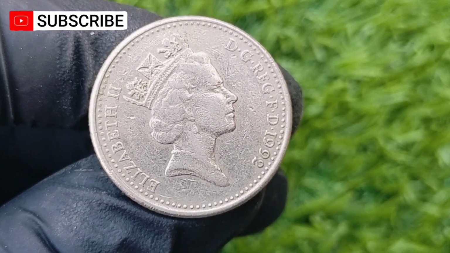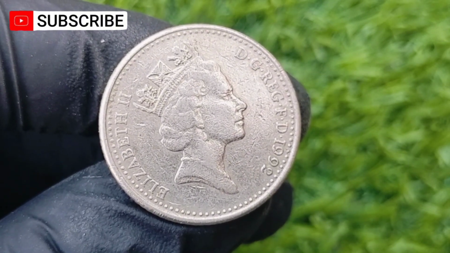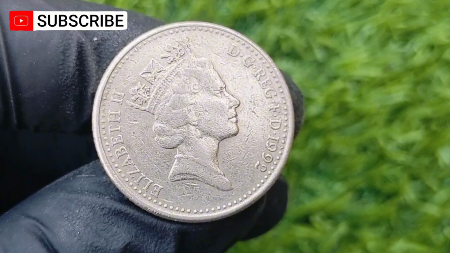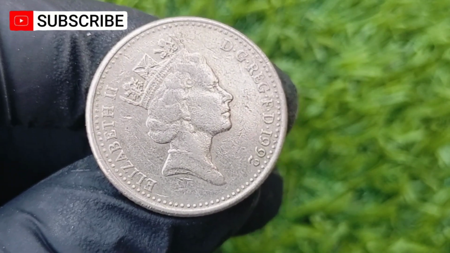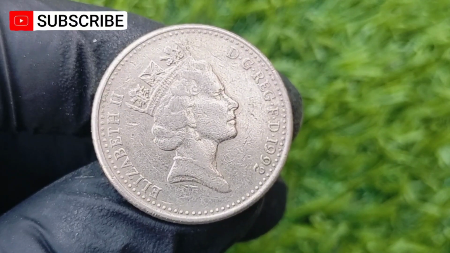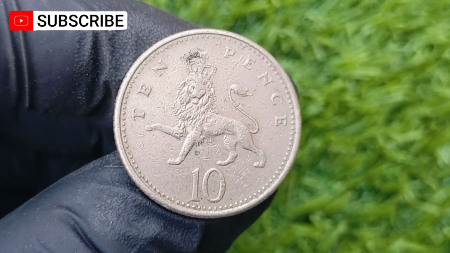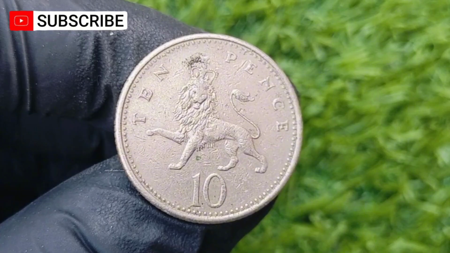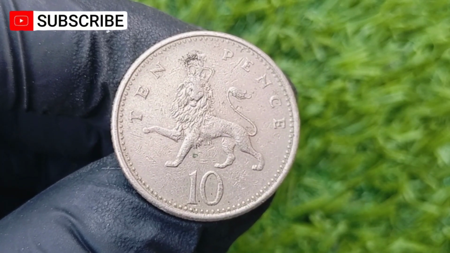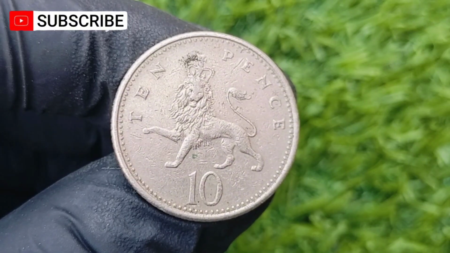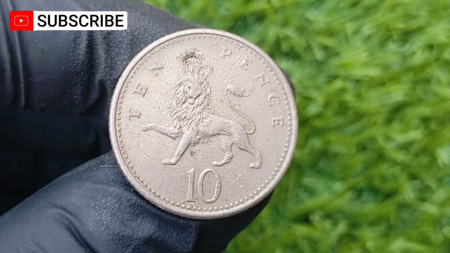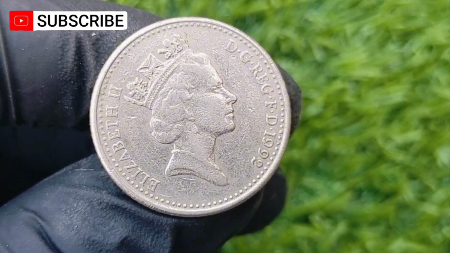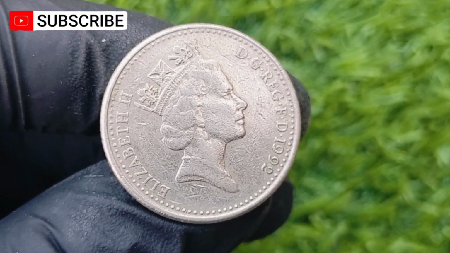It combines practical reform, a smaller, lighter coin, with cultural continuity, a timeless royal effigy and heraldic symbol. As time passes and newer designs replace older ones, the 1992 issue will continue to be appreciated not only for its role in daily commerce but also for its embodiment of the enduring relationship between Britain's past and present. Every detail, from the lion's poised stance to the Queen's serene gaze, tells a part of the story of a nation that values both progress and tradition, all captured in a modest 10 pence piece from 1992.